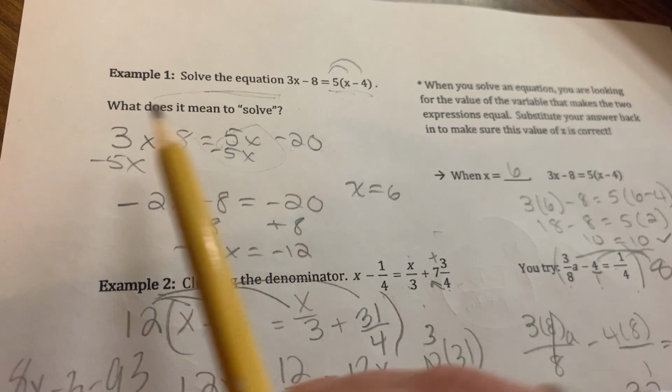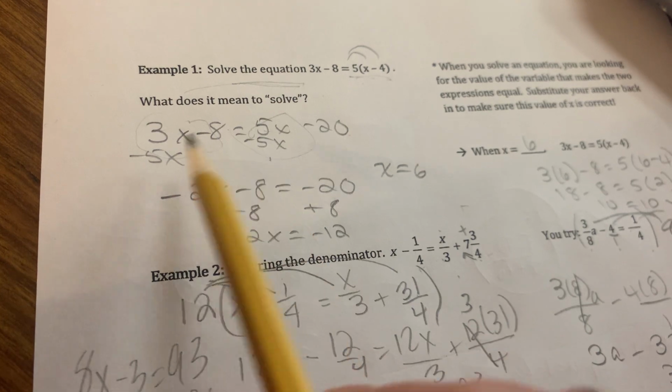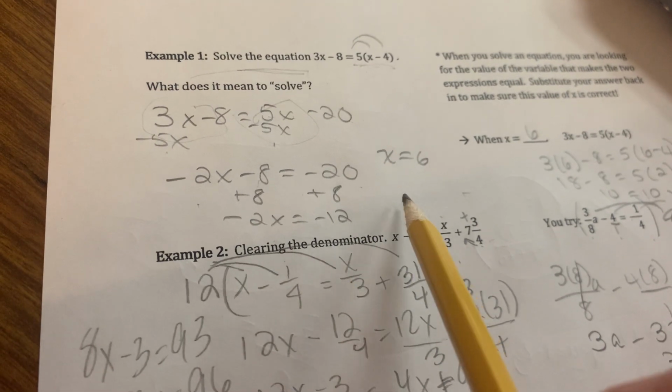I like to deal with the x values first. It makes things simpler as we get to harder problems. Subtract 5x from both sides, you get negative 2x minus 8 equals negative 20, and then just divide by negative 2 and you get 6.